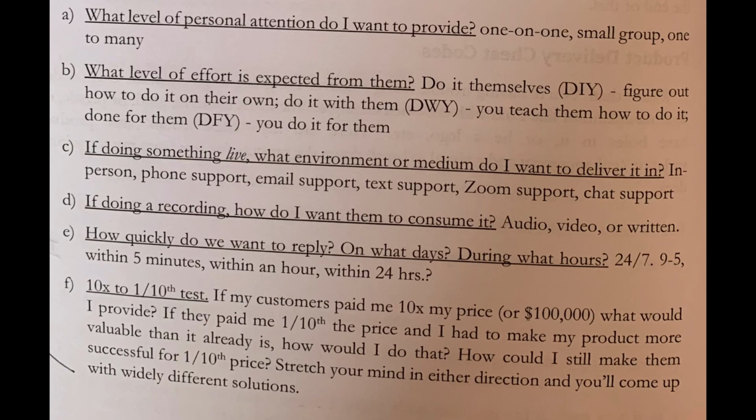10 times to 1/10th test. If my customers paid me 10 times my price, or $100,000, what would I provide? If they paid me 1/10 the price and I had to make my product more valuable than it already is, how would I do that? How could I still make them successful for 1/10 the price? Stretch your mind in either direction and you'll come up with widely different solutions.